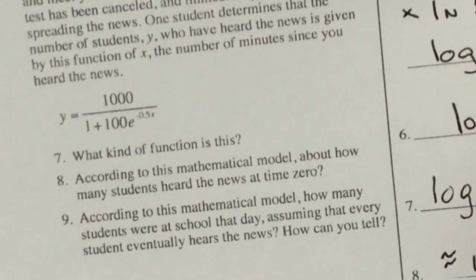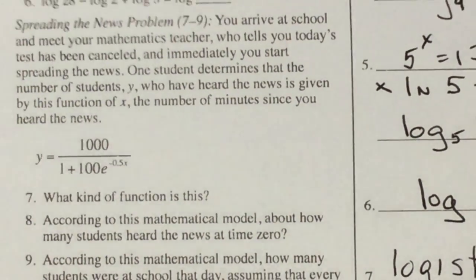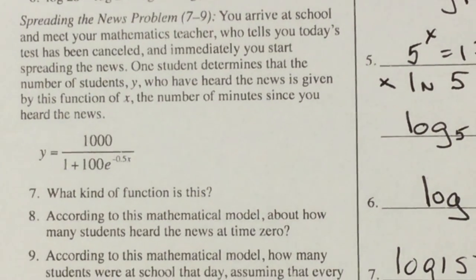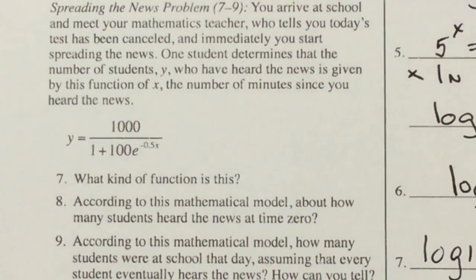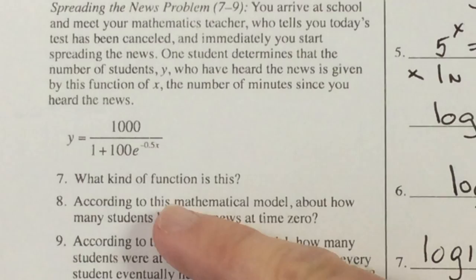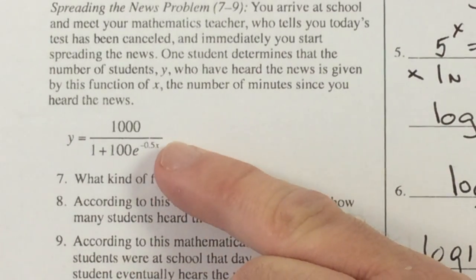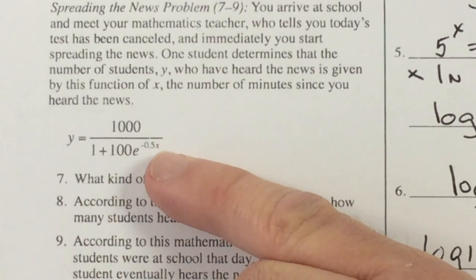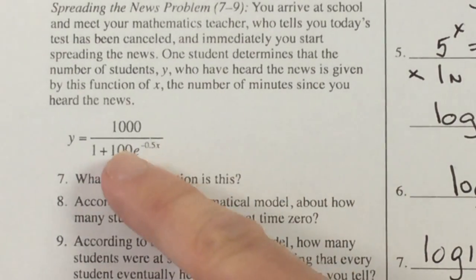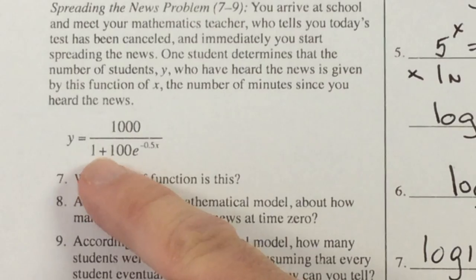So what kind of function is this? It's logistic. Okay. And according to the mathematical model, about how many students heard the news at time 0? How would you figure that out? Where does the time go? x. Right. x is the time. If we put 0 in there, that's e to the 0 power, and e to the 0 power is 1.